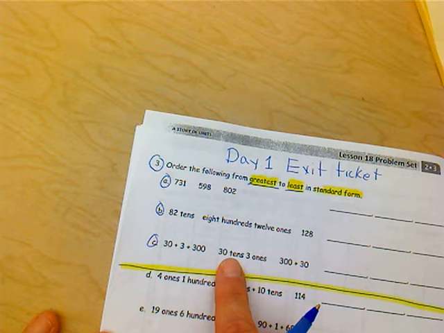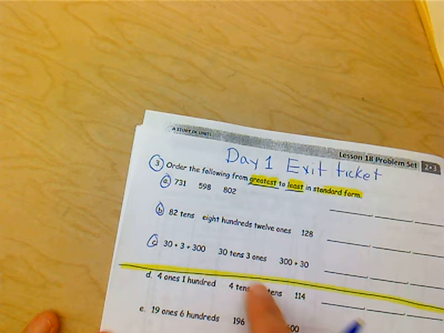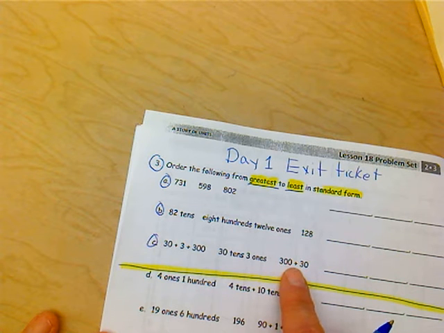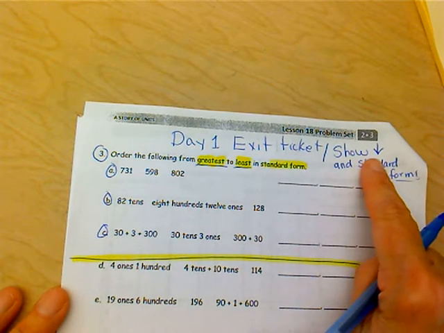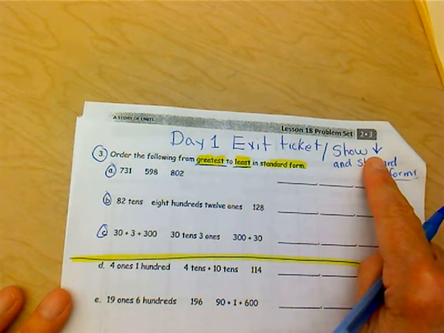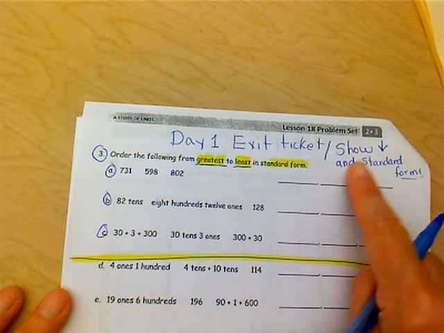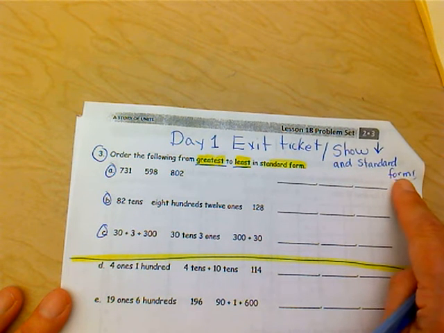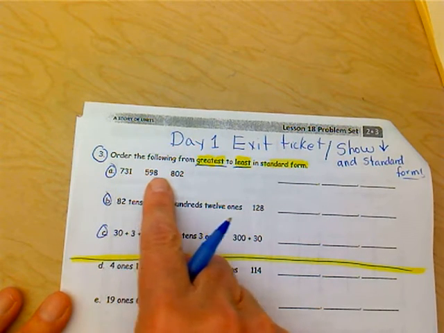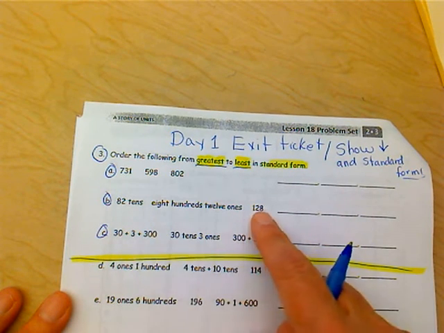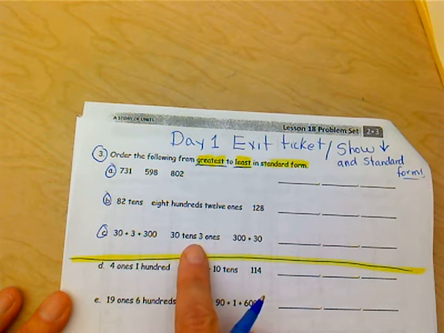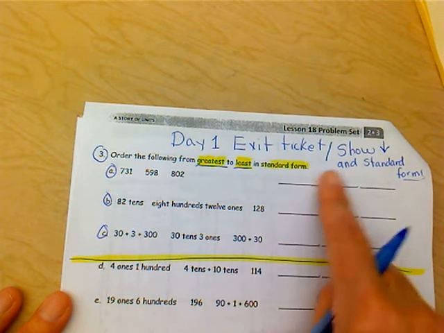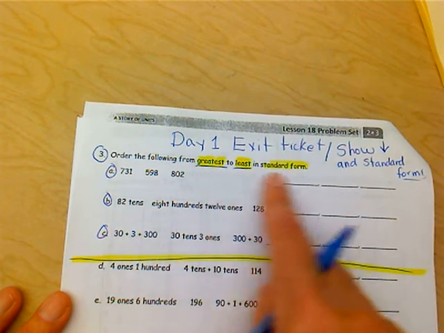And what is the value of 30 tens and 3 ones in standard form, and 300 plus 30 in standard form. So just reminding you, you need to show your arrows so I know where you're making your decisions for your greater than, less than, and also make sure that you show the standard form for all numbers. All 3 of these are already in standard form here, but you need to show standard form for each, and then order these numbers from the greatest to the least.